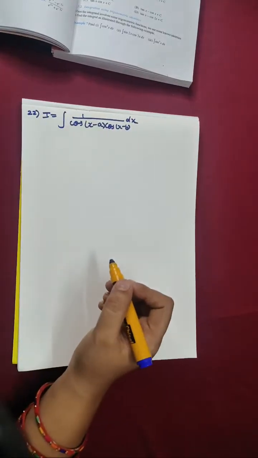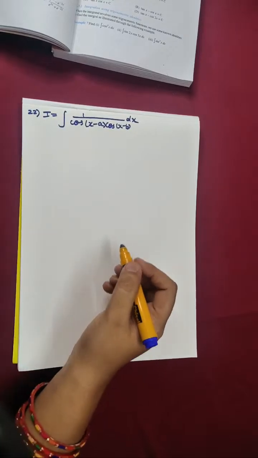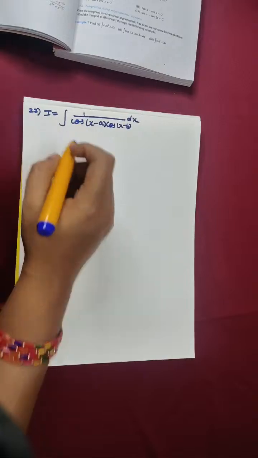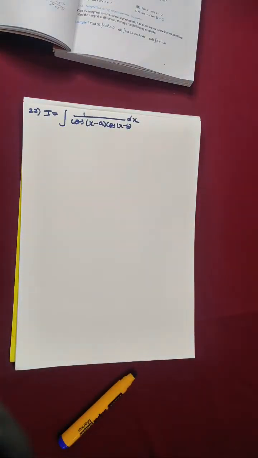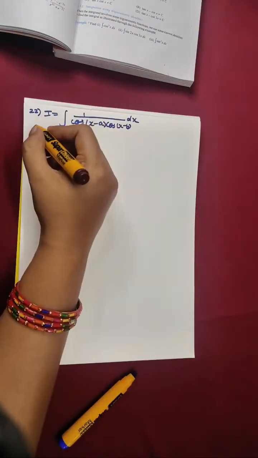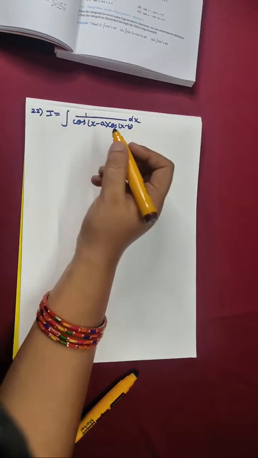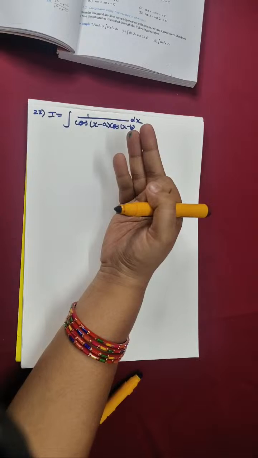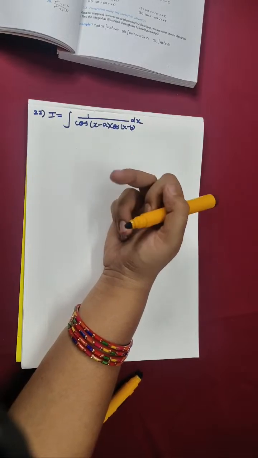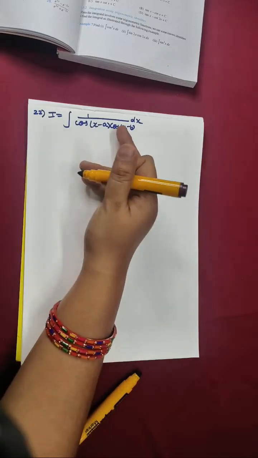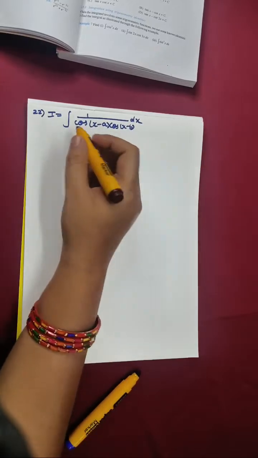So here it is very difficult for us to solve it in this way. What we are going to do is multiply and divide by sine of a minus b. First, because you have x, a and b, we have three terms here. It is easy to bring a and b first, because we have only one term with x.